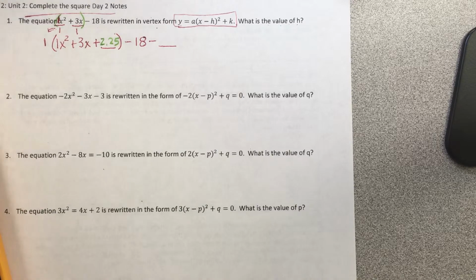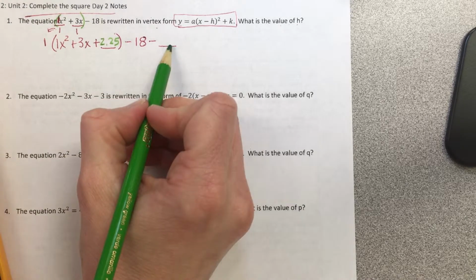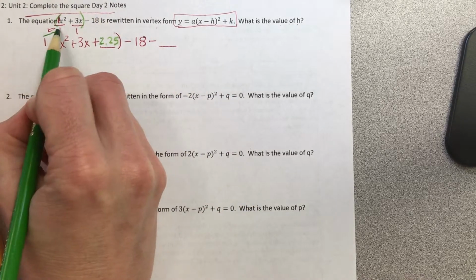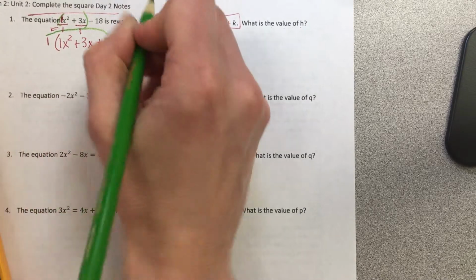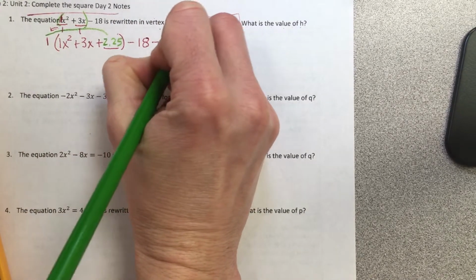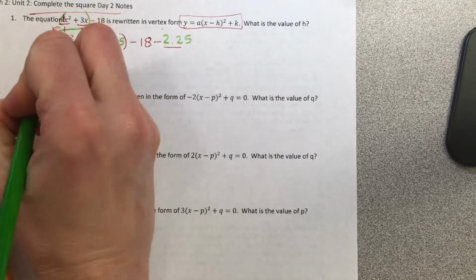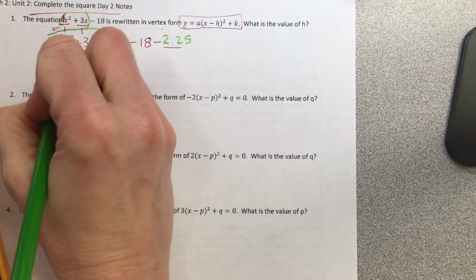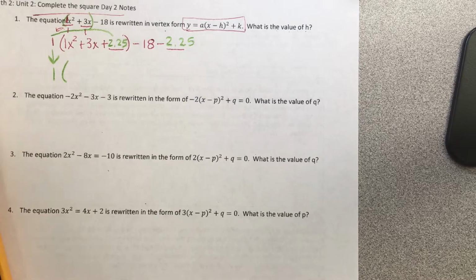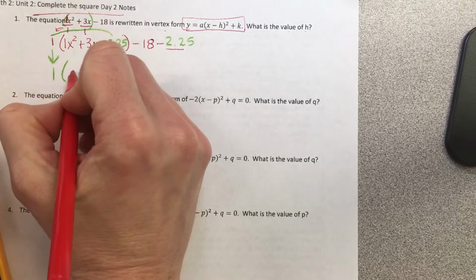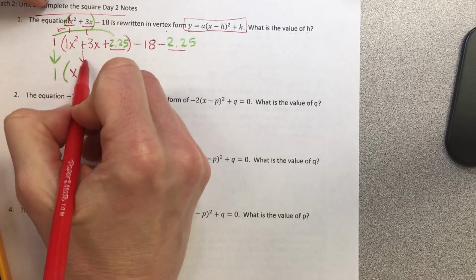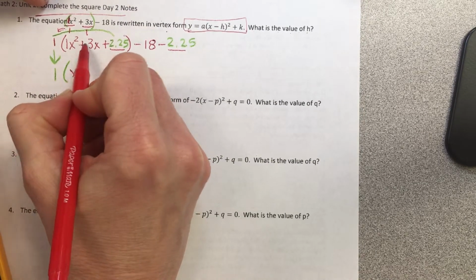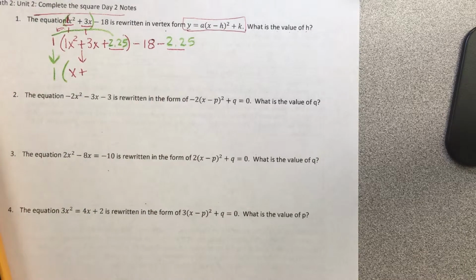So that goes here, 2.25. And then to get the number that goes in this blank, I have to multiply these two. When it's a 1, 1 times 2.25 is still 2.25. Okay? All right. Drop down your 1, and again, you could leave that out because it's a 1. X squared is always going to become x. You're going to drop down that sign. This is a plus, so your answer is going to have a plus in it.